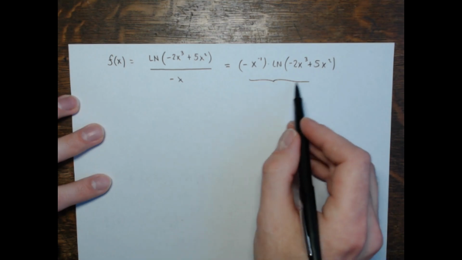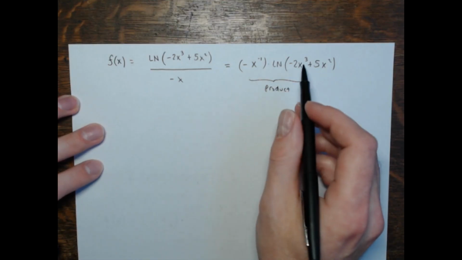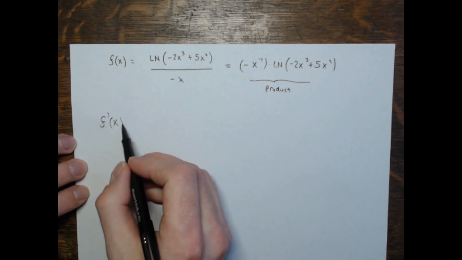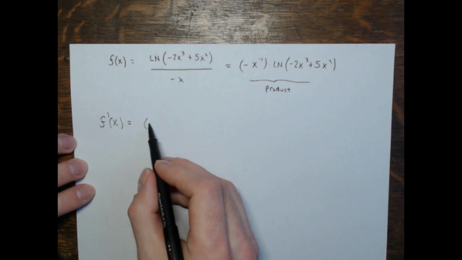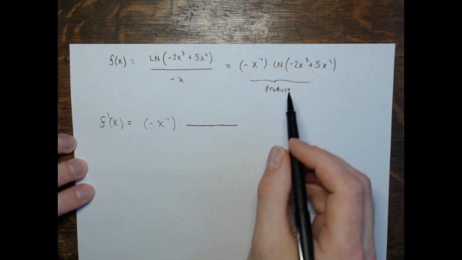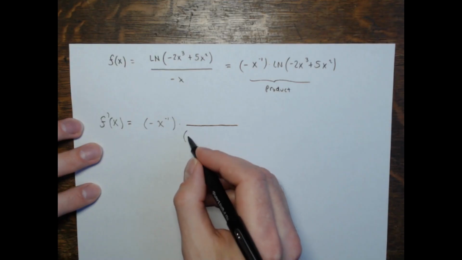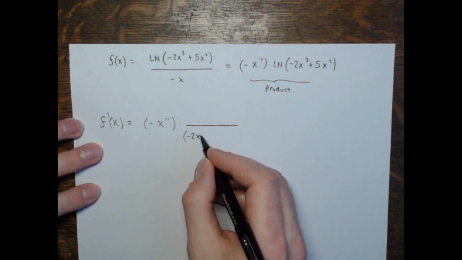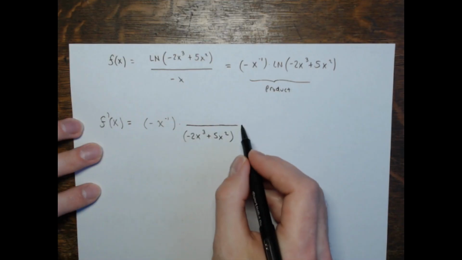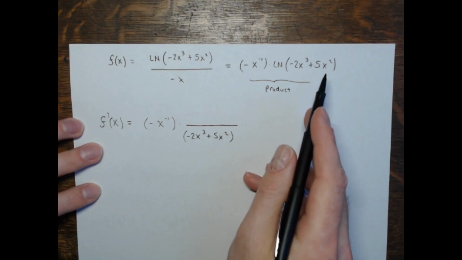And then go through and do the product rule, right? You can do the quotient rule with the original, but if you rewrite it this way, you can go through the product rule. So f prime, leaving the first factor the way it is, times, and then the derivative of the second factor. Now again, natural log of something is 1 over that thing. So 1 over -2x cubed plus 5x squared. But then, I'm going to put it up top here, numerator be 1, but then I'm going to multiply by the derivative of the expression inside.